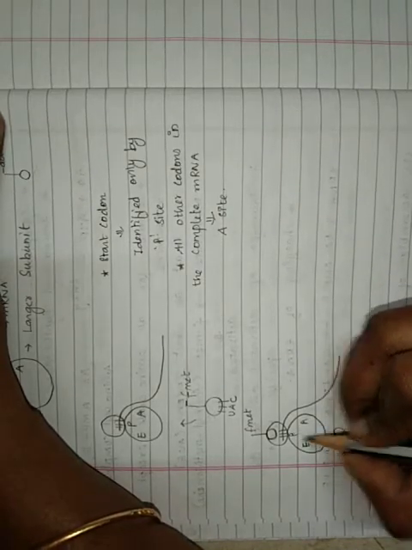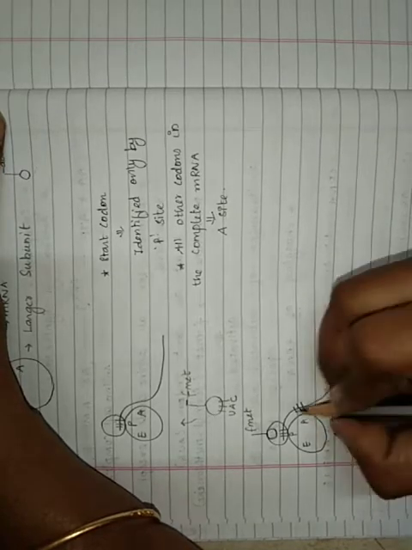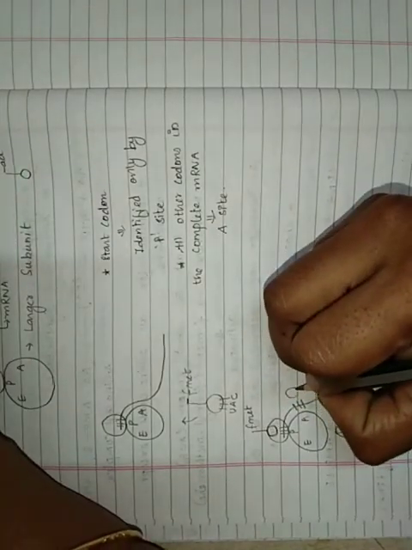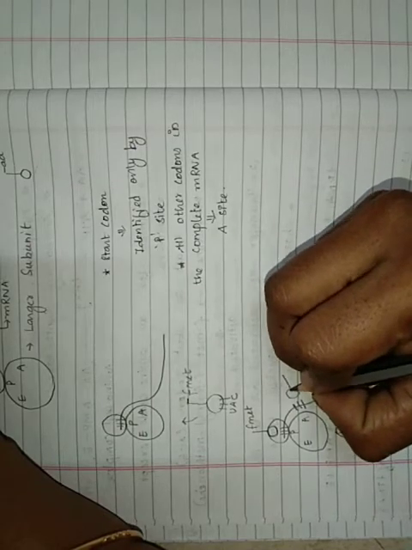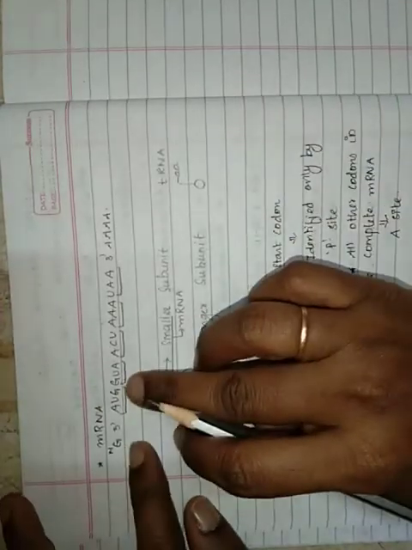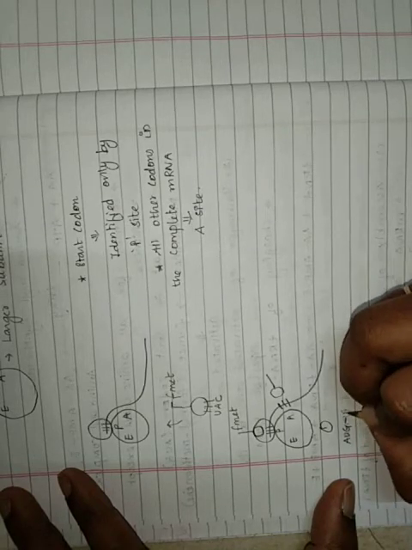Meantime, the A site is going to identify the second codon. So this is going to be the second codon. Once the second codon is identified, the tRNA that is going to carry the amino acid specific for this codon. The first codon is AUG, and for AUG methionine, in the form of formyl methionine, is getting attached.